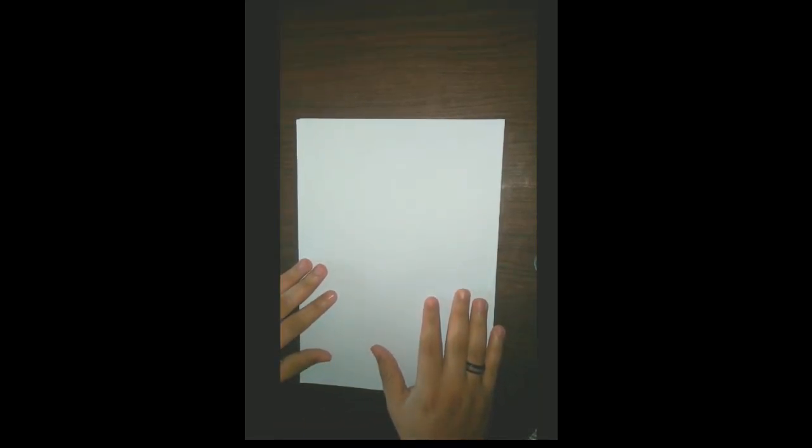Today I'm going to be talking to you about the logarithmic function and the different properties and rules of this logarithmic function, and the relation between the logarithmic function and the exponential function. So let's get started.